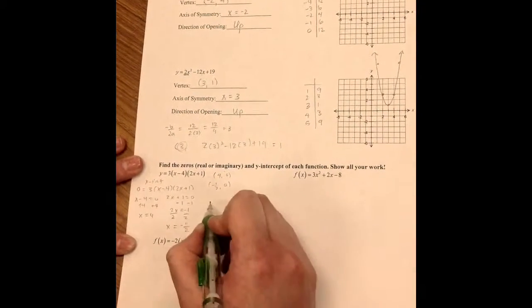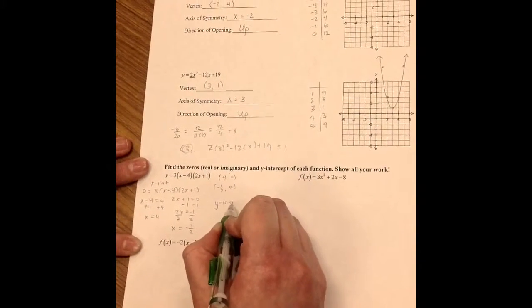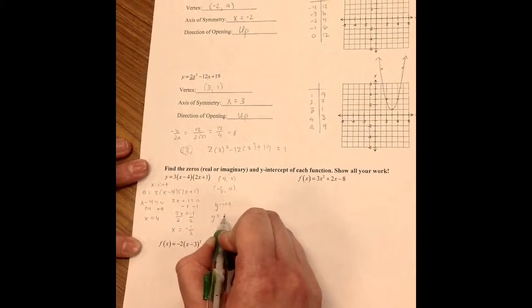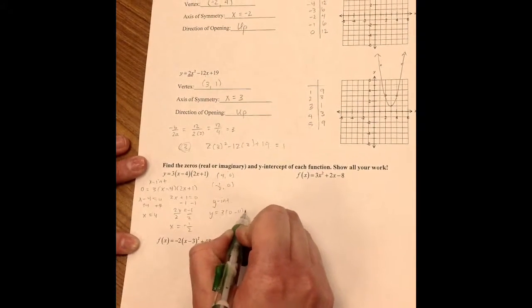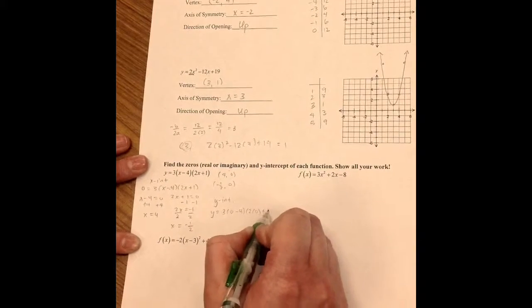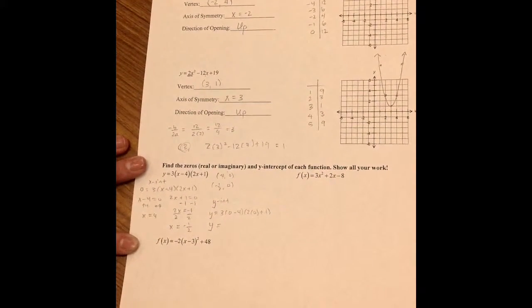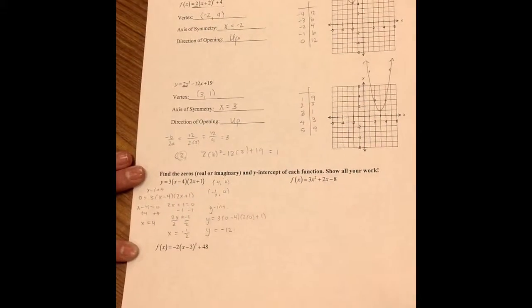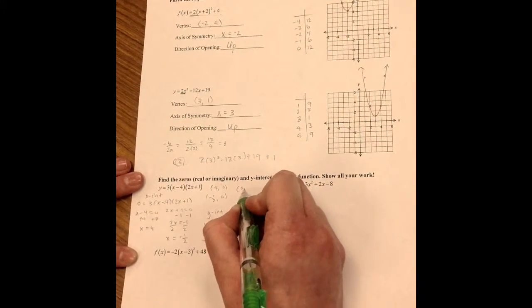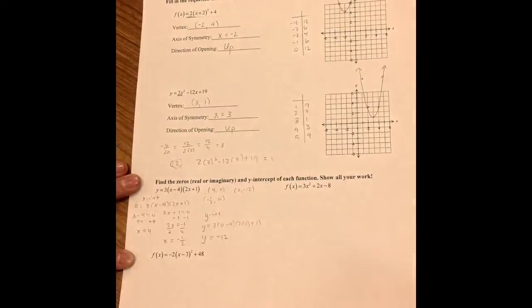The y-intercept is the easier part, remember. This is where we plug in 0 for x, and then we plug it into our calculator. When you plug that into your calculator, you get out -12. Remember, we like it as a coordinate, so it's 0, -12.